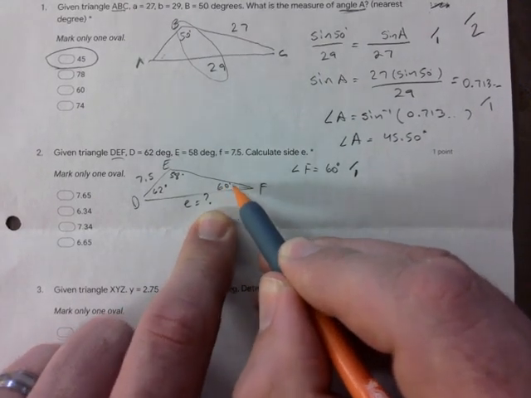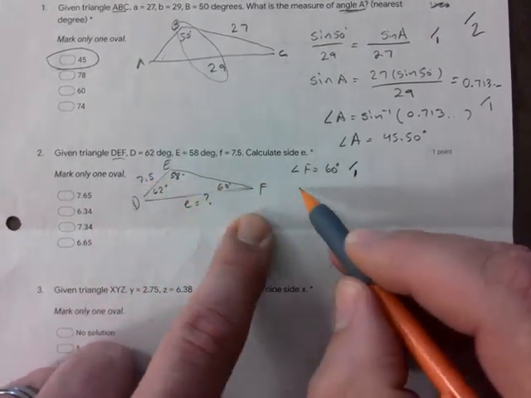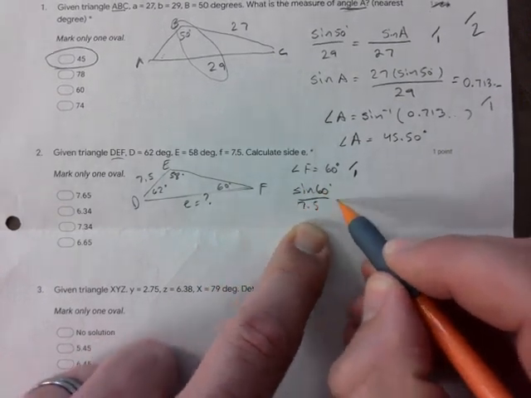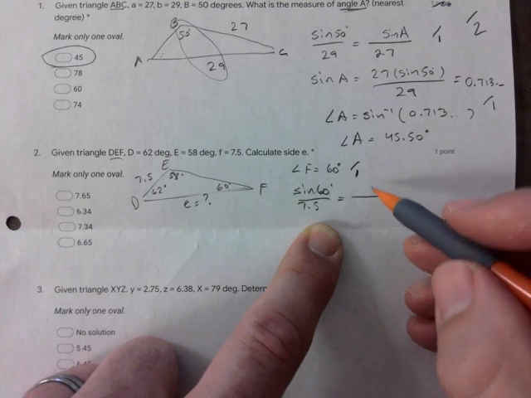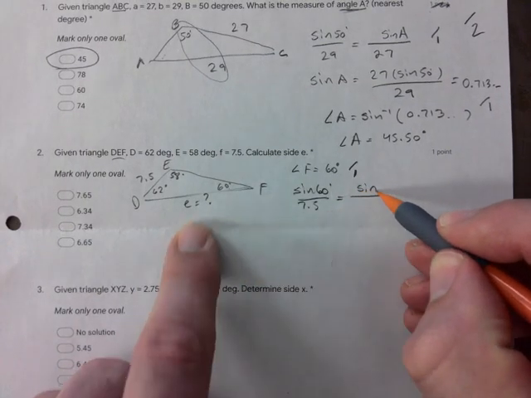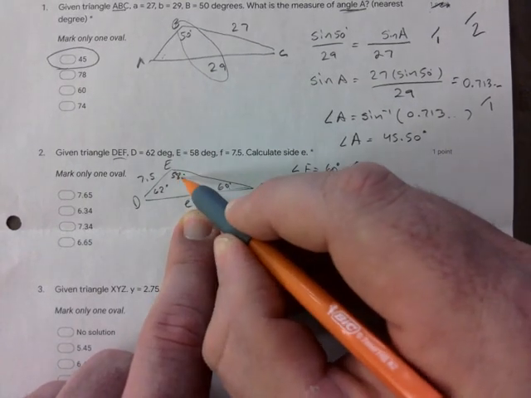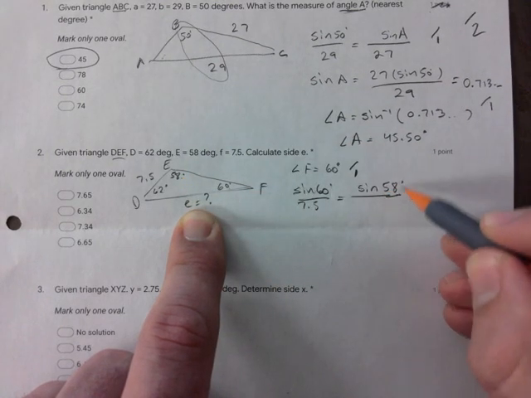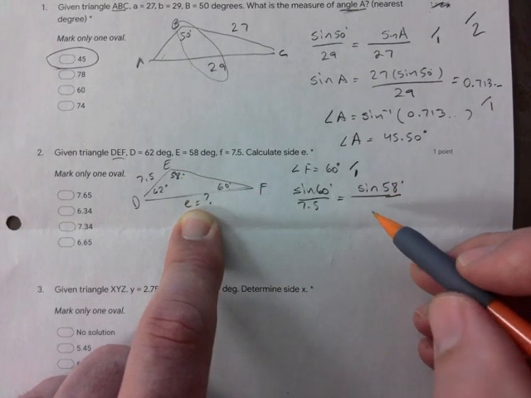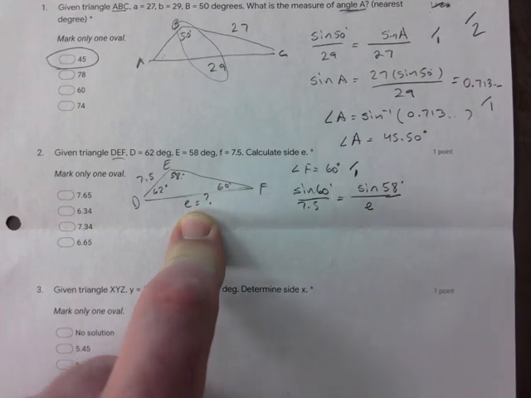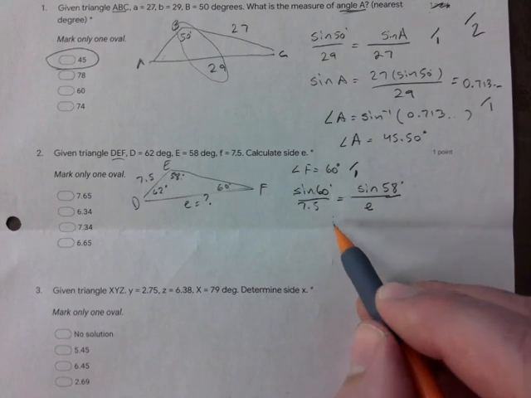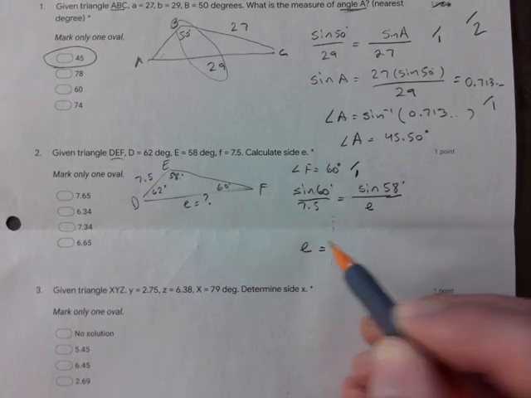Once you've got the 60 here, you've got a pair. So it's sine of 60 over 7.5, and then it's sine of what? If I have side E, I must pick 58. If you didn't have 58 here, you would lose a full mark because you're not solving for E. So obviously there's some work that is needed there.